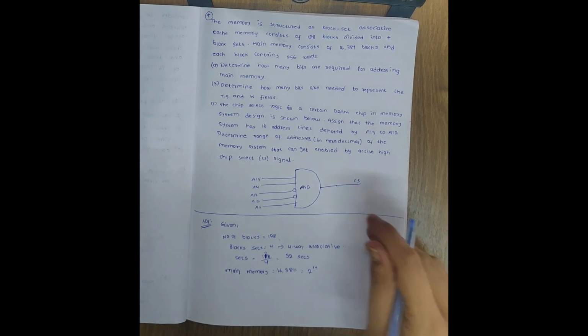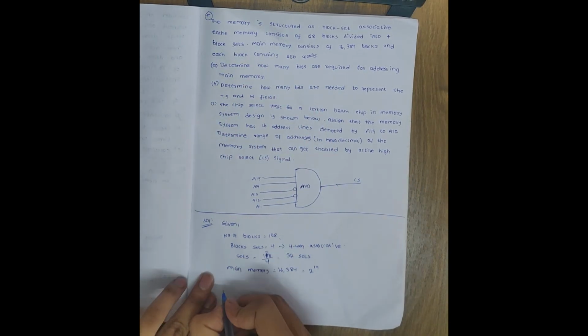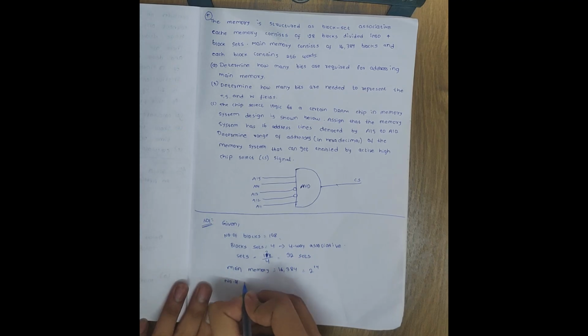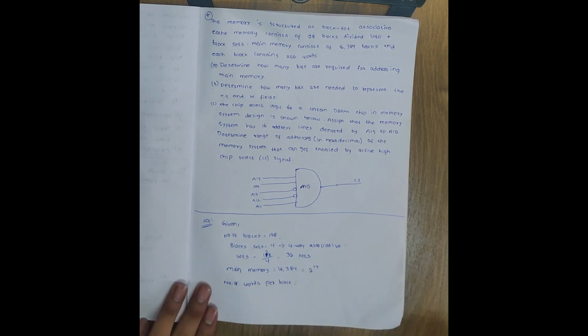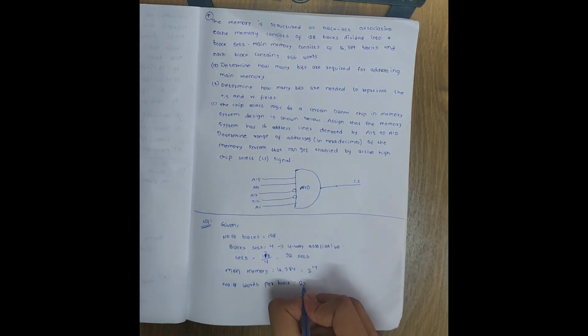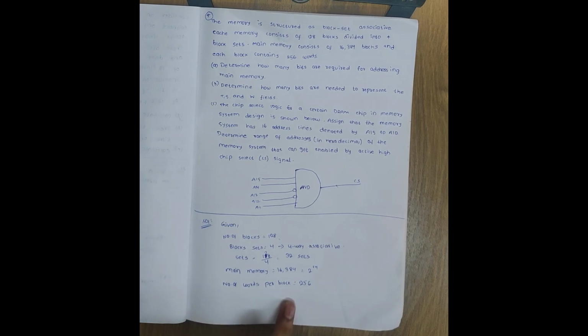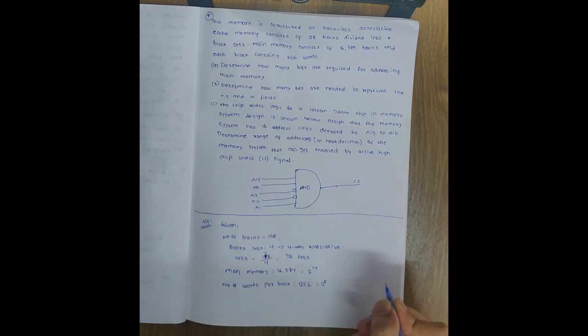Okay, and each block contains 256 words. How many words per block? Number of words per block is equal to 256 words per one block. How many blocks are there in main memory? 16,384, and we can write it as 2 power 14. And 256 we can write as 2 power 8. I'm just writing normally.